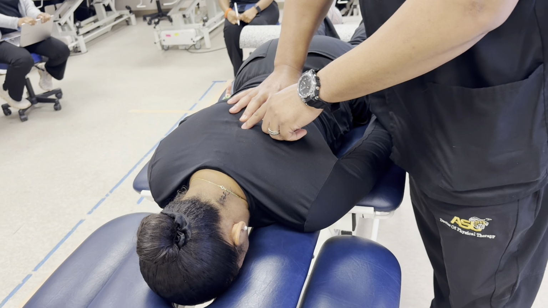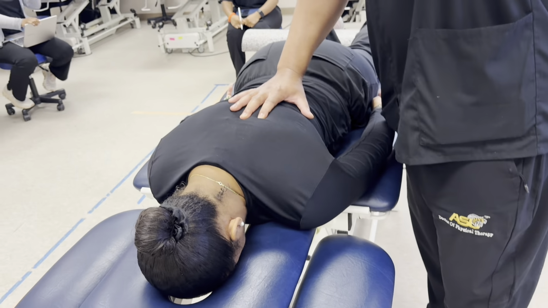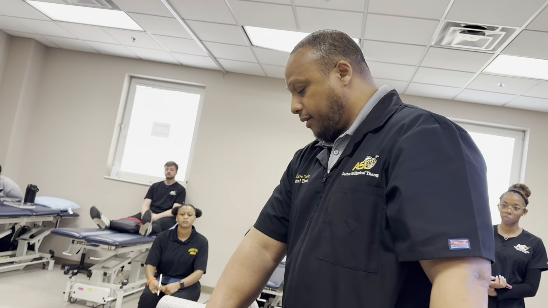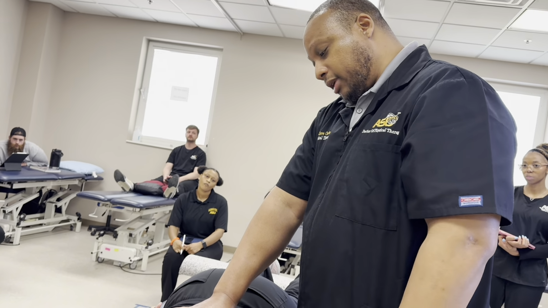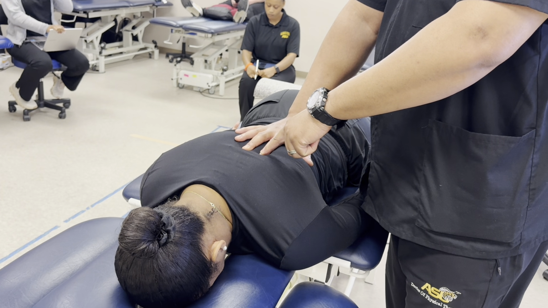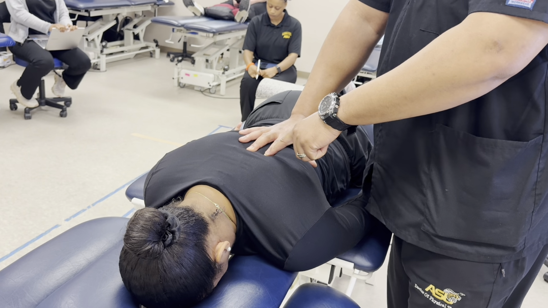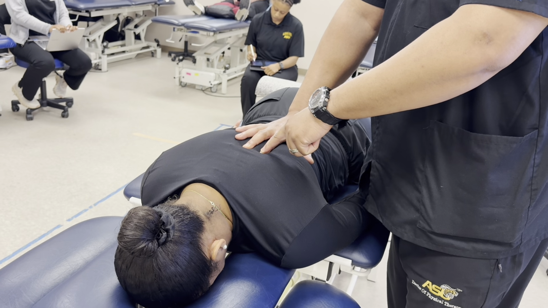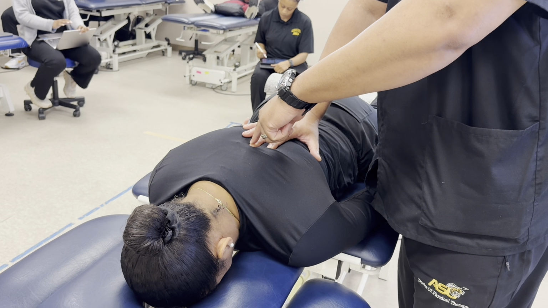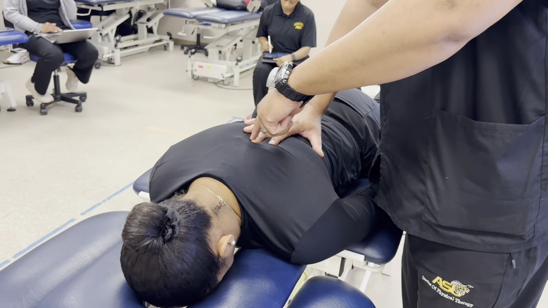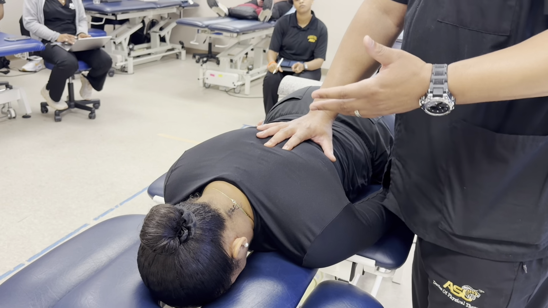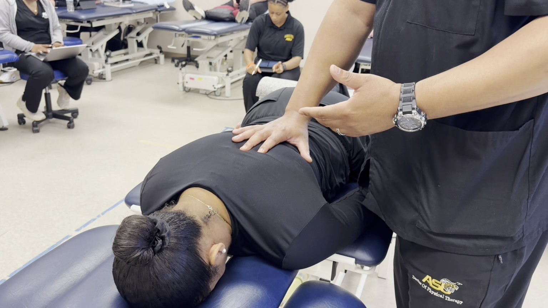So I'm working up a finger width because we know that the thoracic spinous processes slope downward, right? So now I feel comfortable that I'm on T7. So my right index finger is on her left transverse process of T7, and my middle finger is on the right transverse process of T7. So I'm on the transverse processes of T7, right?